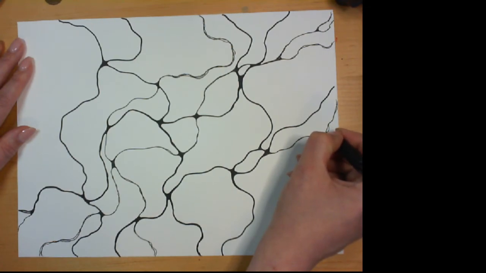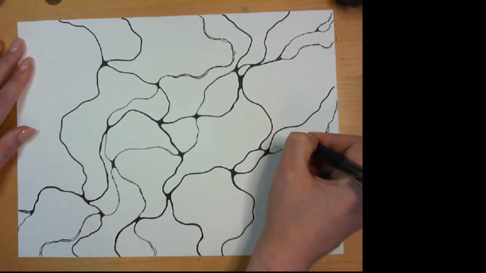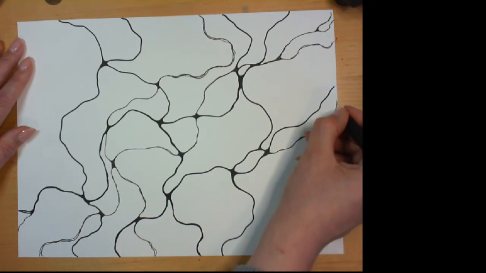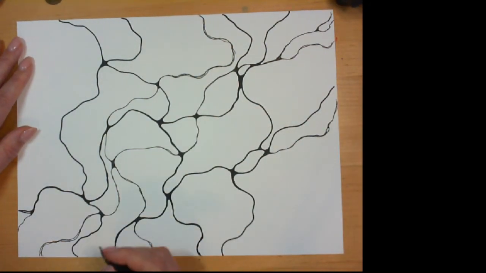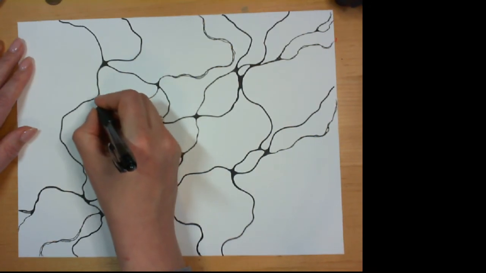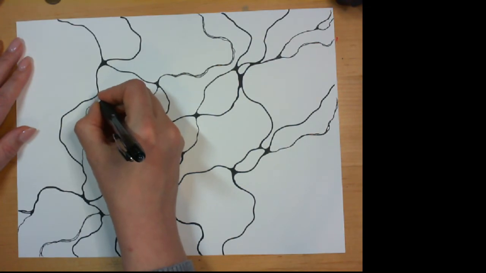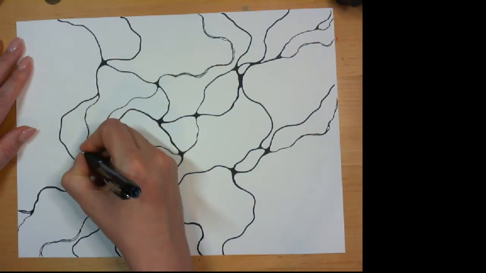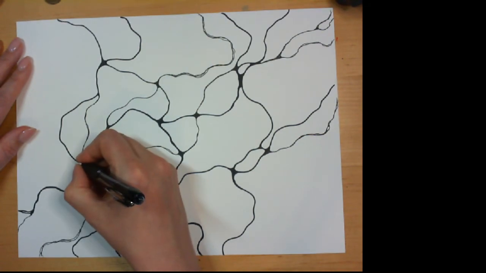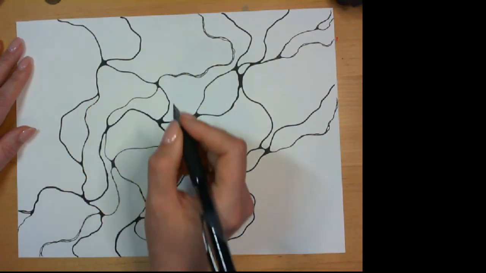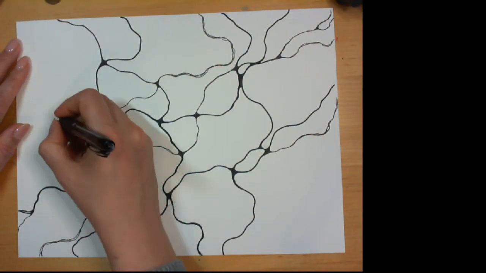Once everything is rounded, you can even do this one. I can do it for hours. It's actually, some of my clients said that it's the only meditation they can do, just keep rounding those corners.